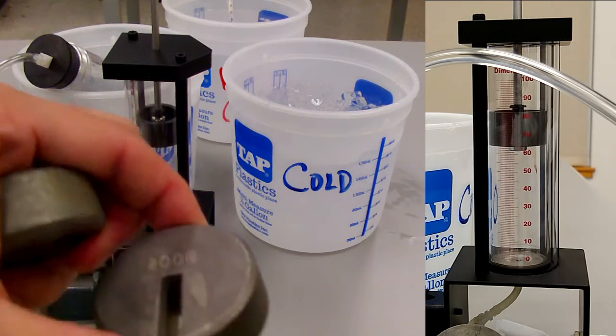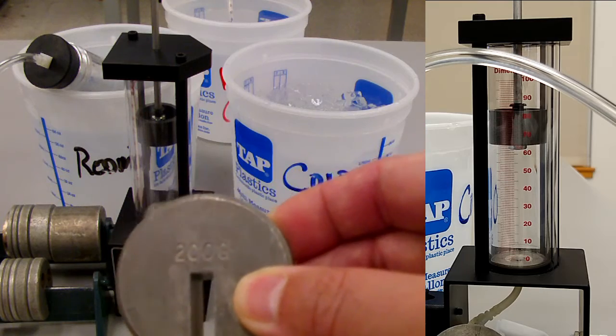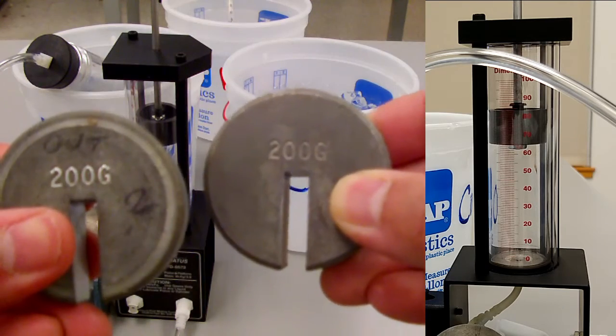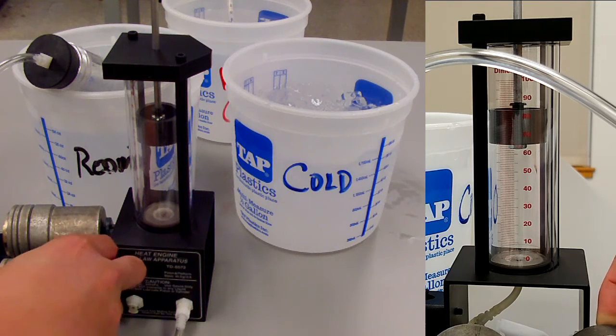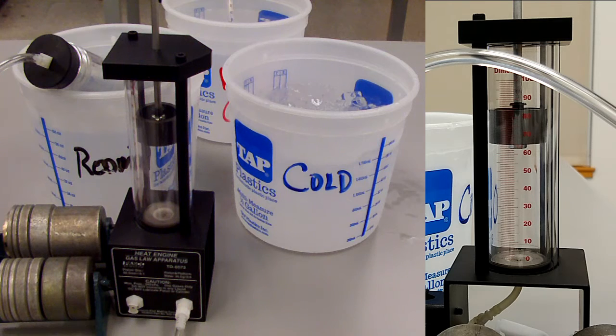So this is another trial of isobaric processes between room temperature water and warm water, and also with ice water. We also have another trial of isobaric processes with a smaller value of n determined at the initialization step.